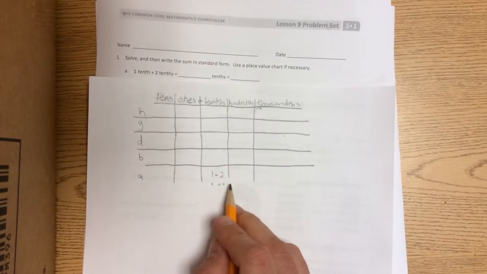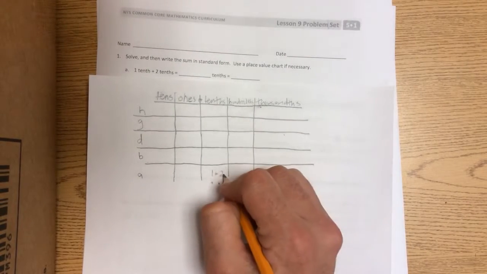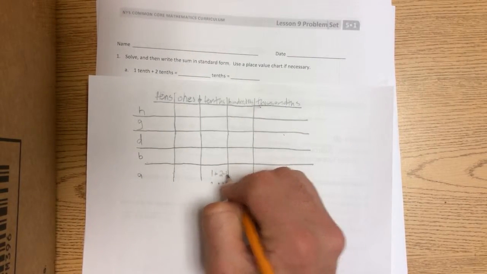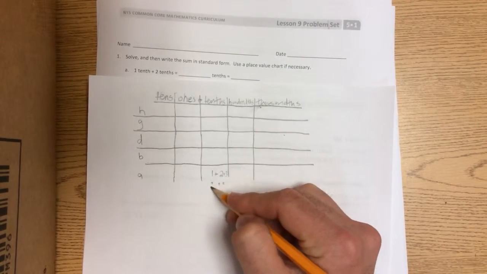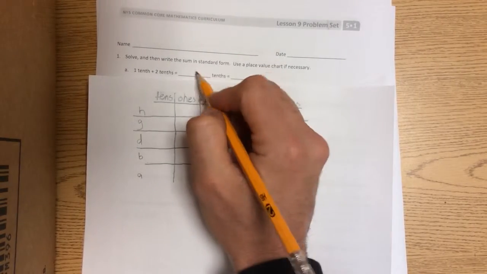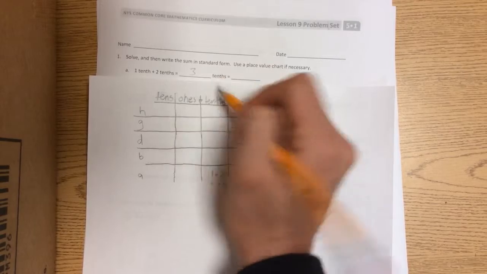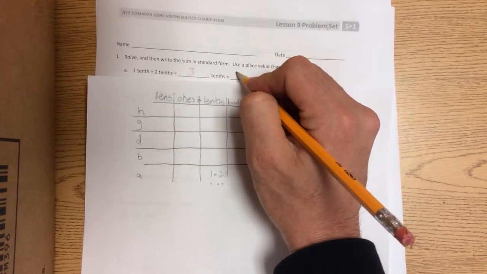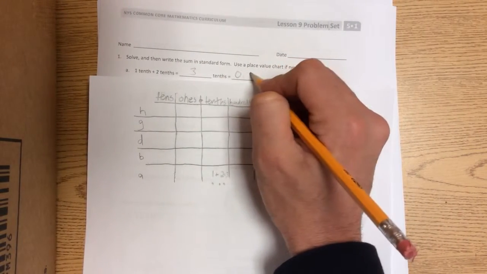But we know the answer here is 1 plus 2. That's going to equal a 3 in the tenths place. We can see the 3 dots. So that's going to equal 3/10 in total, and we write 3/10 as a decimal as 0.3. Let's move on to letter B.